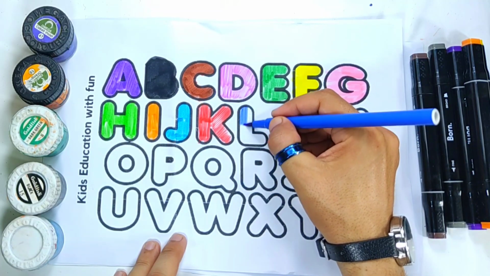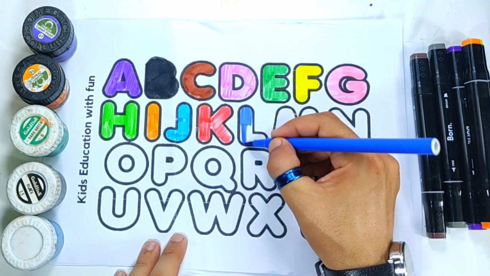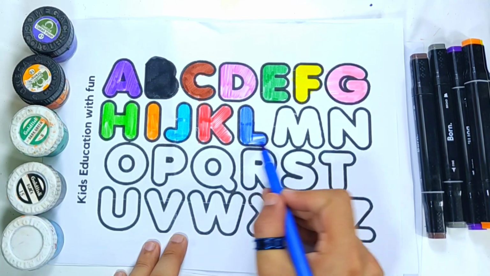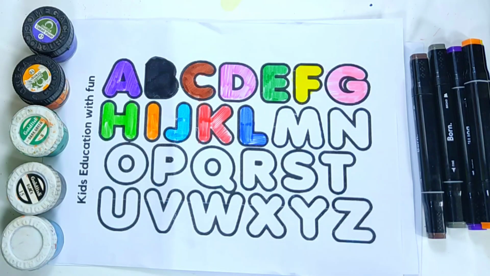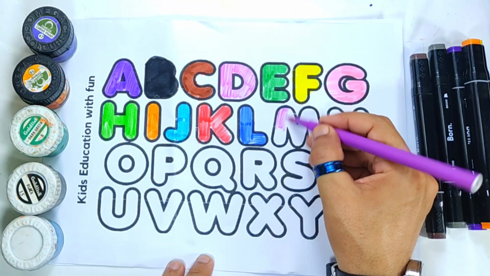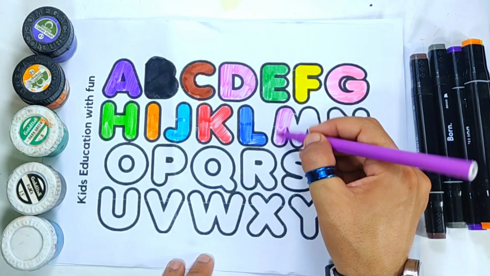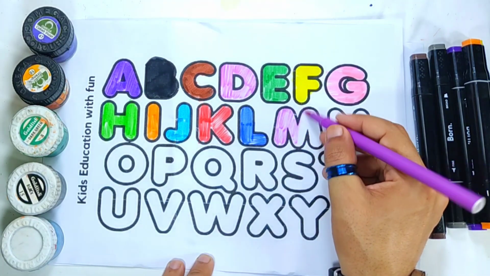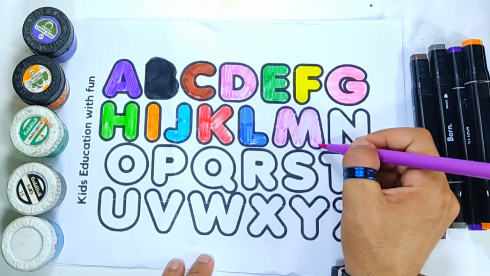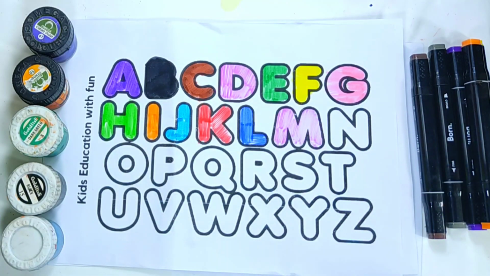Dark blue color. Letter L. L is for line. Letter L. M. M is for mango. Letter M.